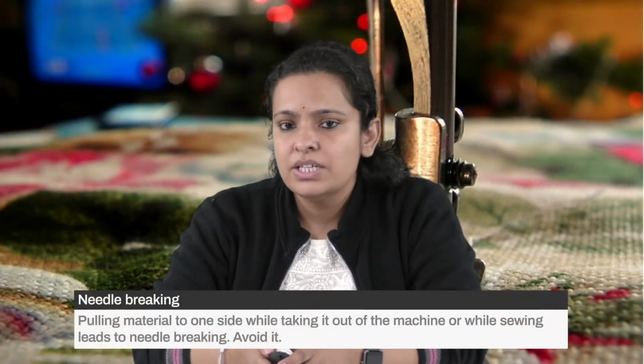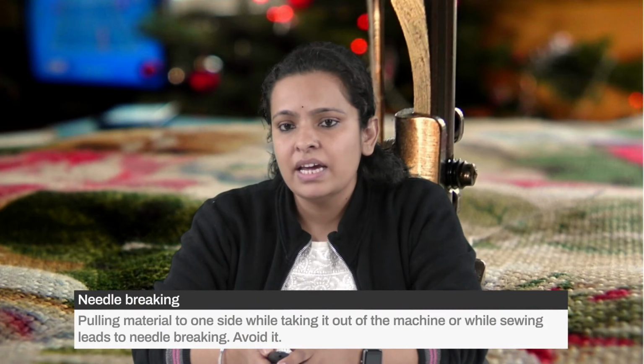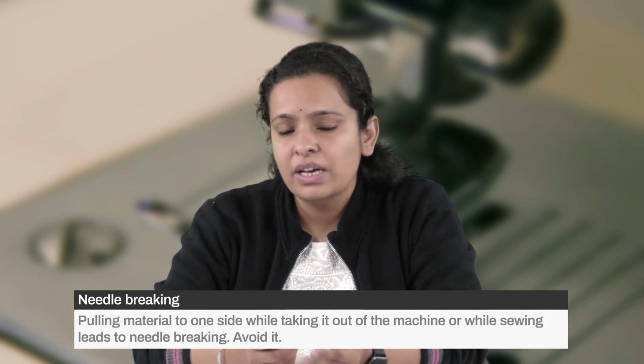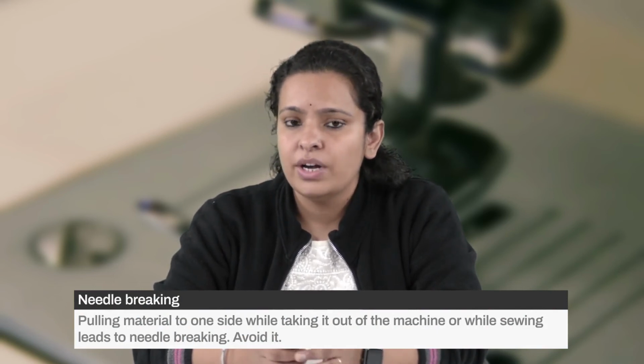Pulling material to one side while taking it out of the machine, or while sewing, leads to needle breaking, so avoid it. Sometimes when we have completed our stitching, at the end of the fabric we just pull the fabric directly and it makes the needle break. So we should not do that. Stop the machine, and if the needle is inserted, move the needle upward and then remove the fabric.